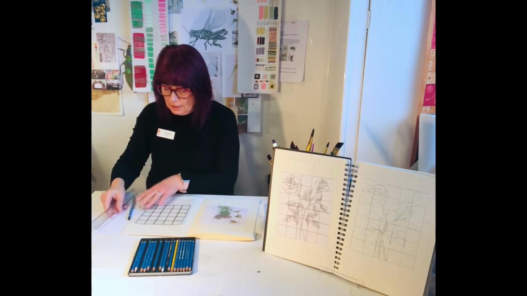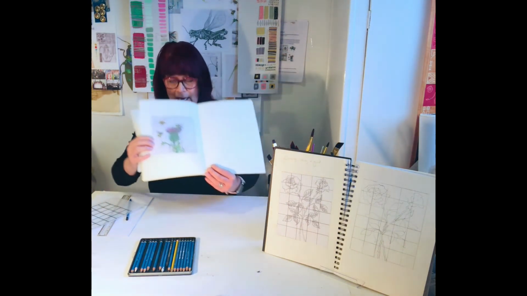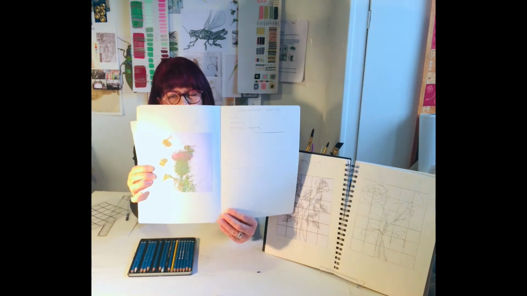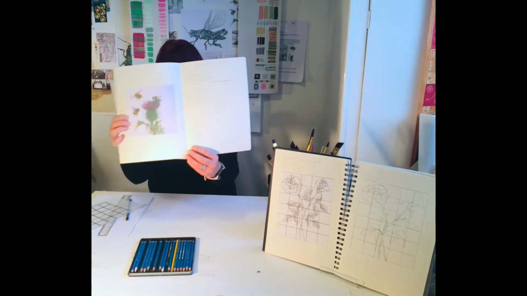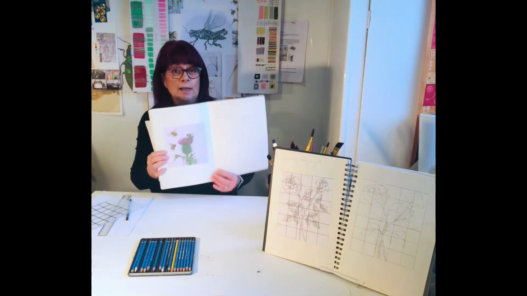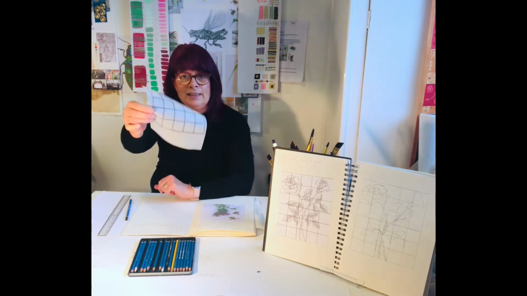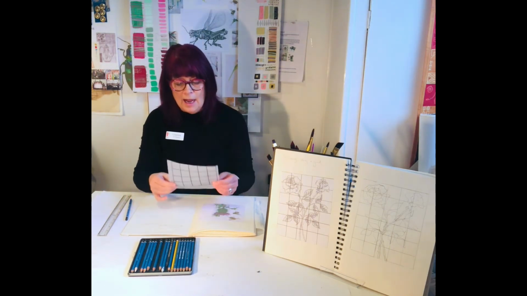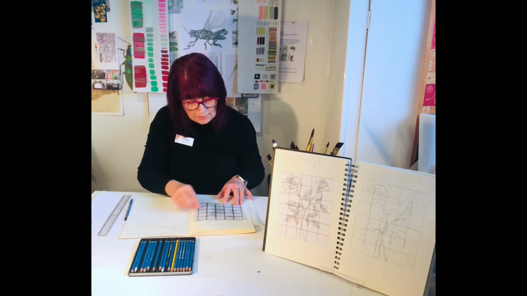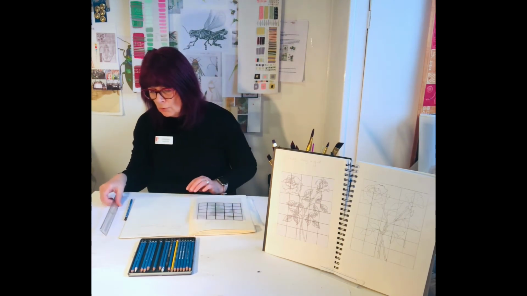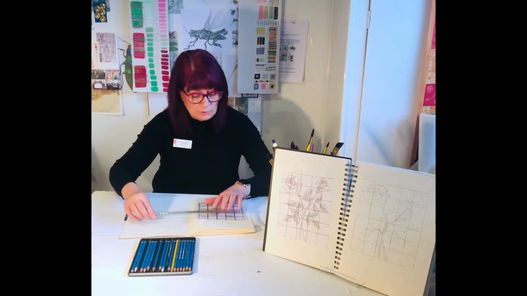So choose your image, and this time I've gone for some bees on some thistles, which I thought could be quite nice, but these are actually in colour. So if you find it easier in black and white, just select a black and white image to start with. Once you've selected that, then you need some tracing paper, and I've done quite big squares here, and then you place your tracing paper over the top of the image and then you draw your grid out. So mine are probably inch squares, so that was probably the easiest way to do it.